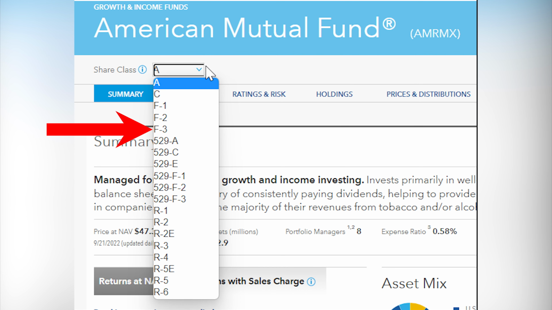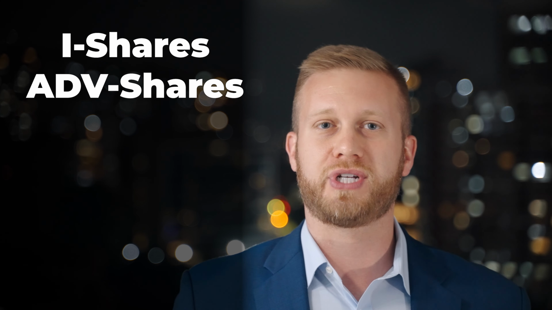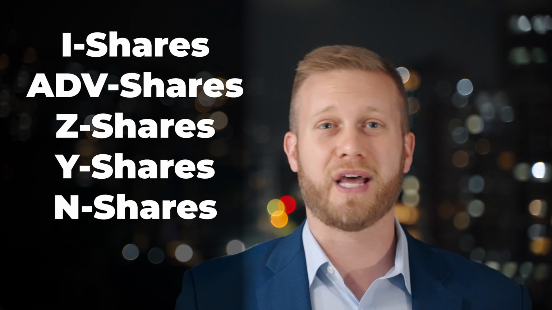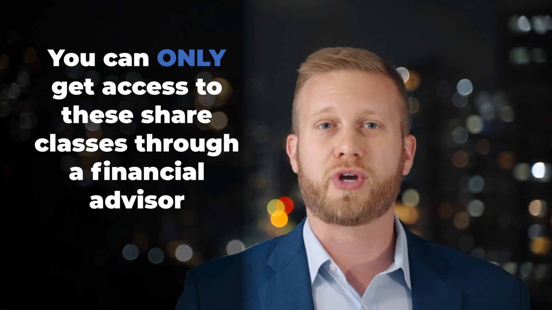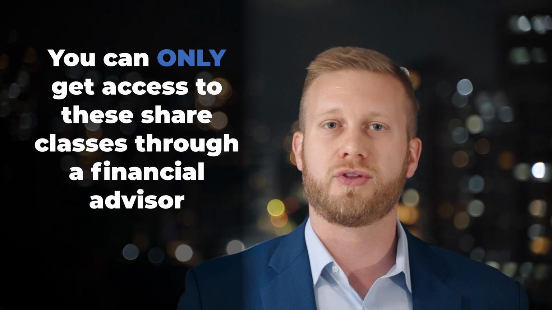Now let's move on to advisory share classes, which in our American Funds list here would be F2 and F3. This is where the most variety comes into play. Depending on the mutual fund company, they can be called I, which usually stands for institutional, ADV, which stands for advisor, or sometimes letters that mean nothing, like Z, Y, or N. The letter really doesn't matter. What matters is that you can only get access to these share classes through a financial advisor.